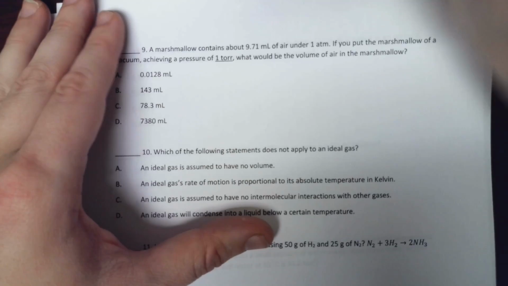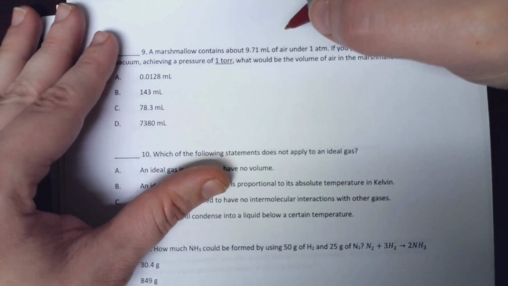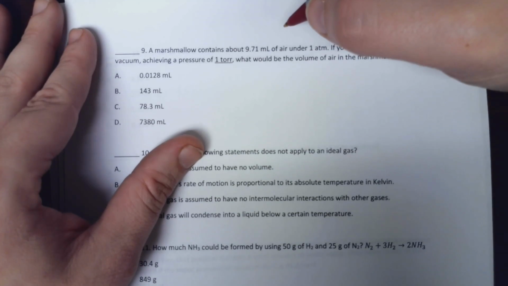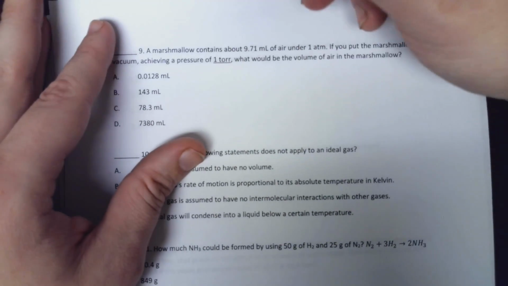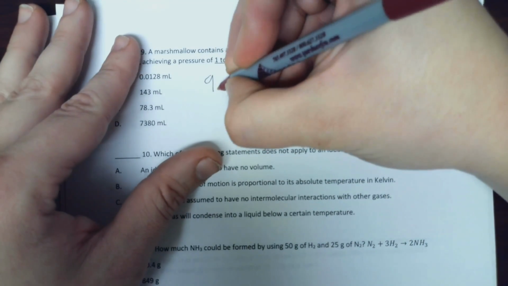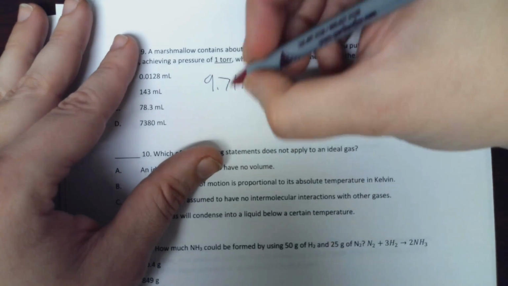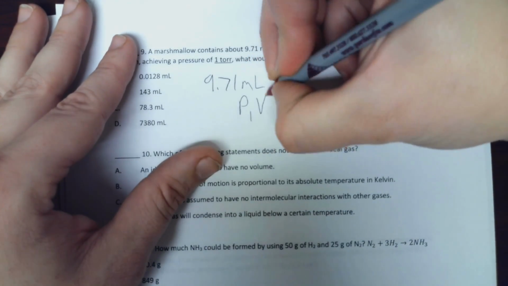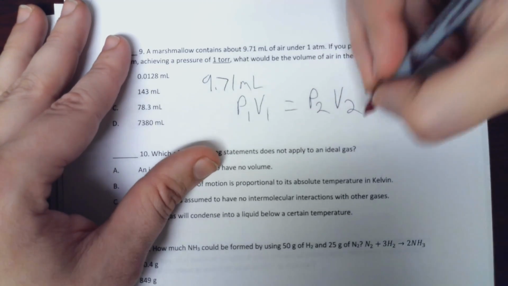A marshmallow contains about 9.71 mL of air under 1 atmosphere pressure. If you put the marshmallow under a vacuum, achieving the pressure of 1 torr, what would be the volume of air in the marshmallow? The marshmallow is going to expand. So 9.71 milliliters at 1 atmosphere. So it's P1 V1 equals P2 V2.